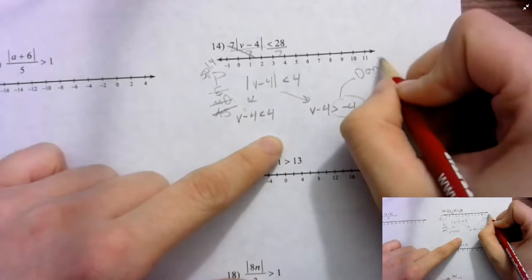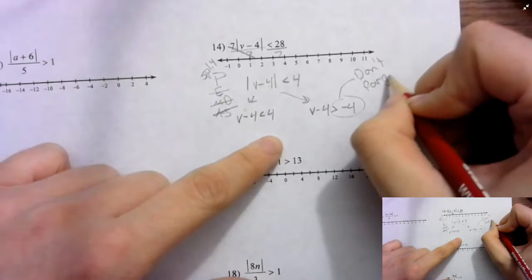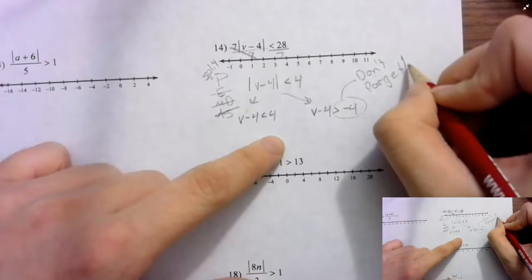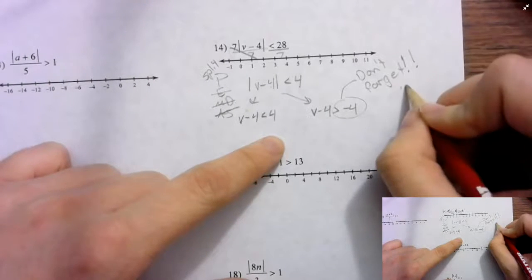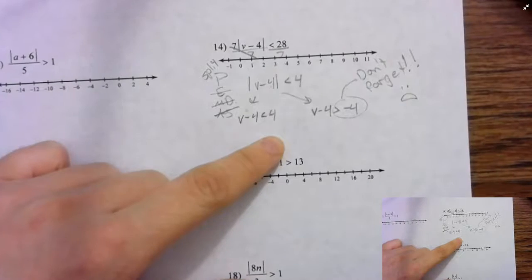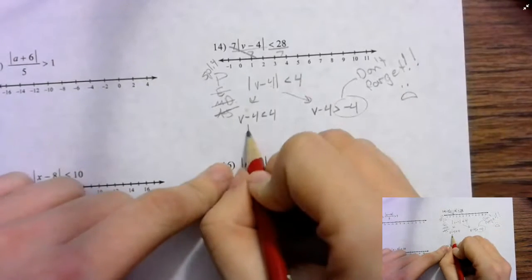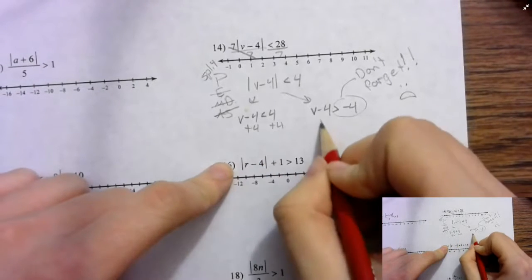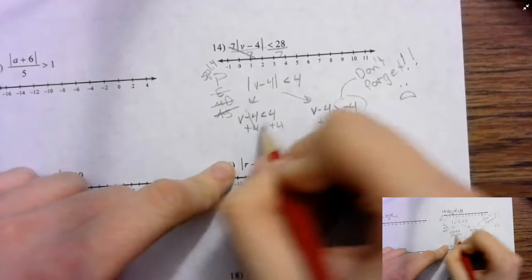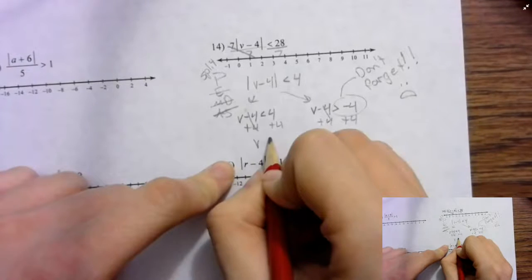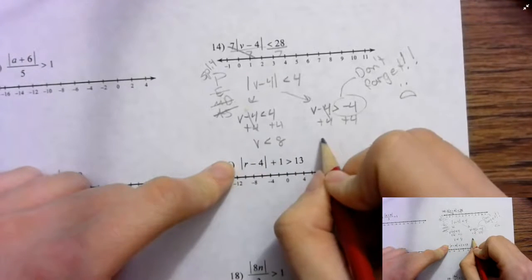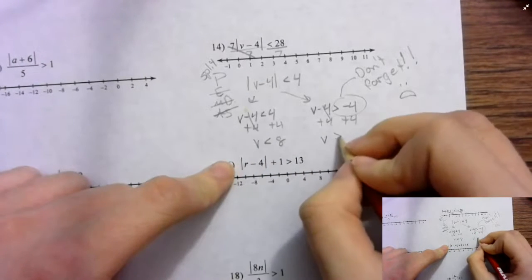So again, don't forget to do that. Okay, and then plus 4 on both sides. So v is less than 8. And v is greater than 0.